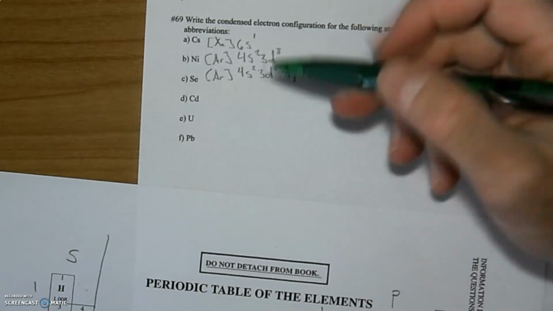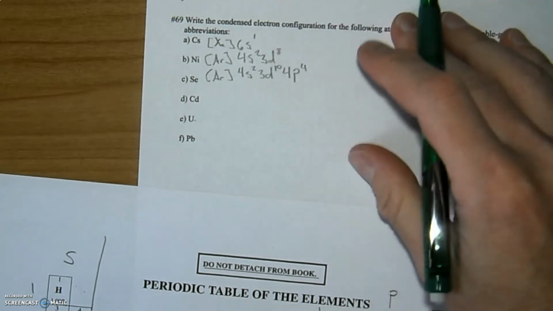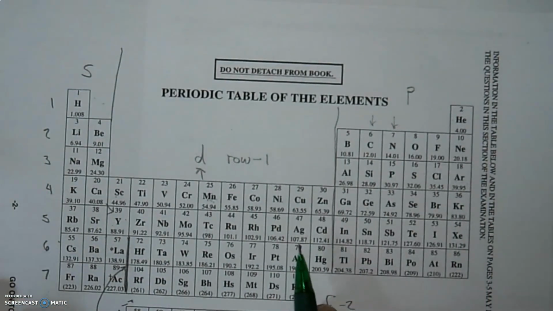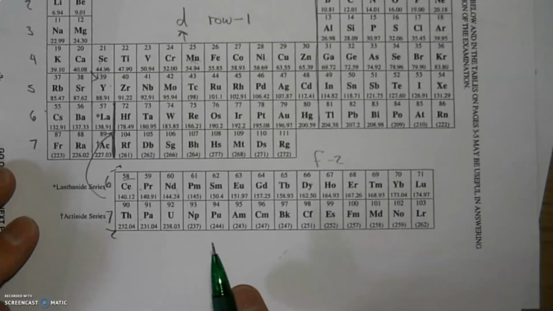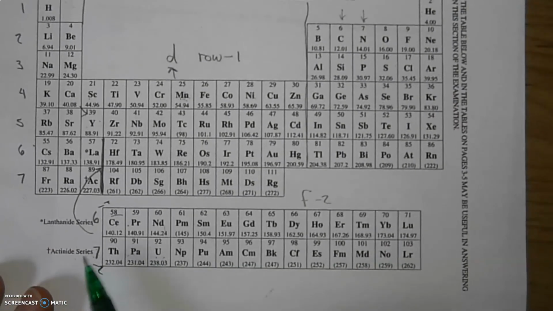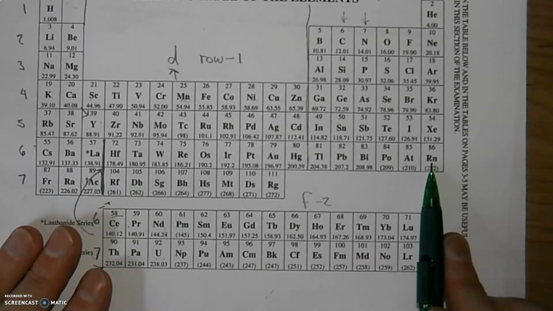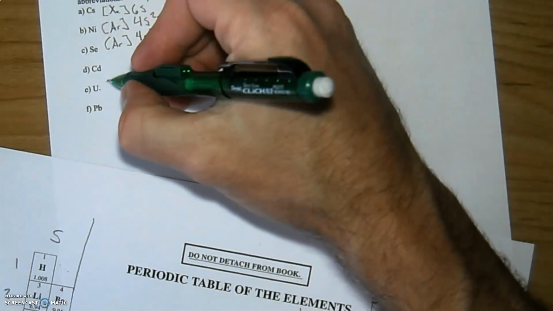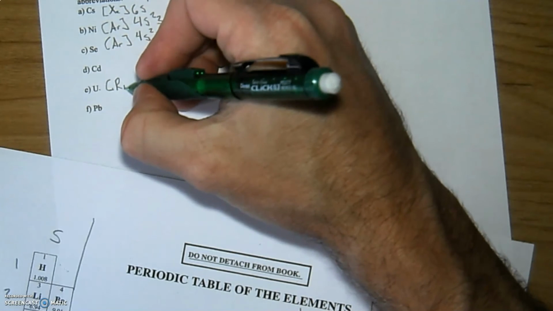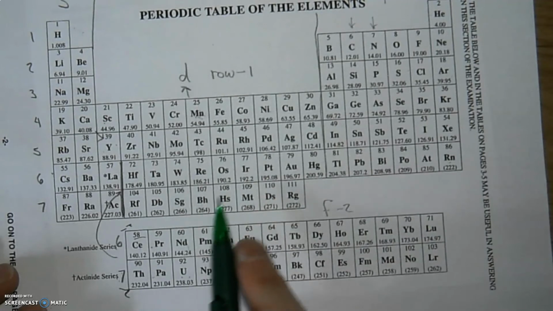Okay, we'll do one more. We'll do uranium because that's a fun one. There's a lot of them on there. Uranium is 92. Where's 92? Right there. Uranium is sitting here way at the bottom, so we've got to go all the way across. So remember, row 7 sitting here. So radon is going to sum up everything from above. So we'll say, okay, radon, Rn, and then start back onto the 7th row because uranium is sitting right here.